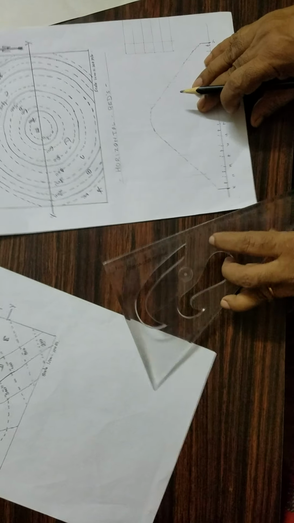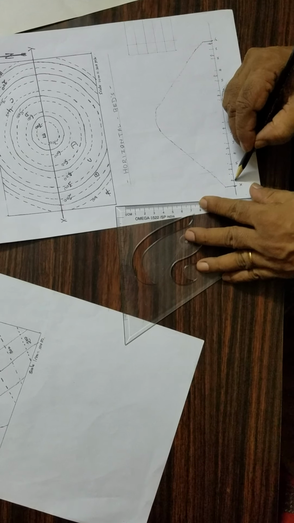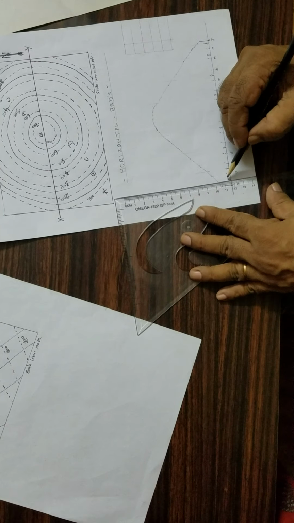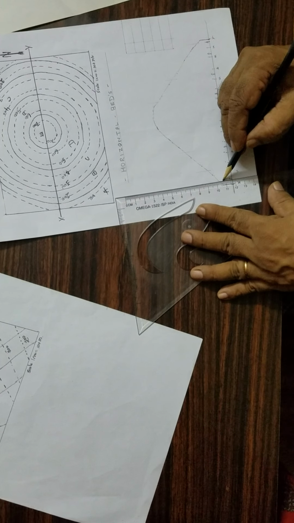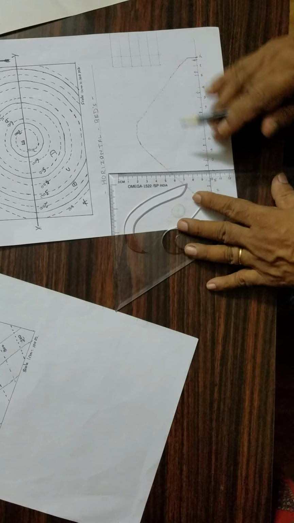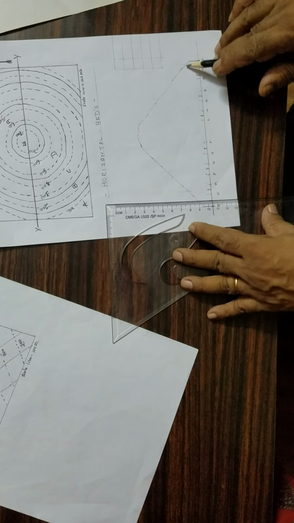Now you mark the arrow. This arrow indicates the bedding planes. These arrows should be marked on the profile. 1, 2, 3, 4, like that. All the beds should be marked on the profile.